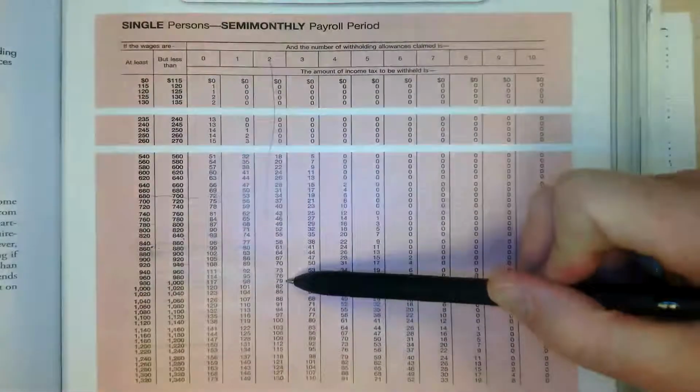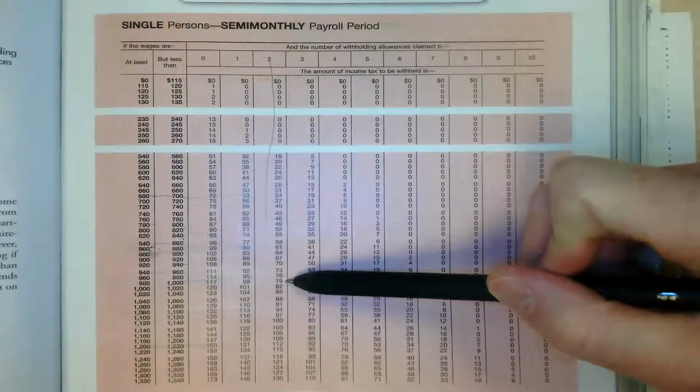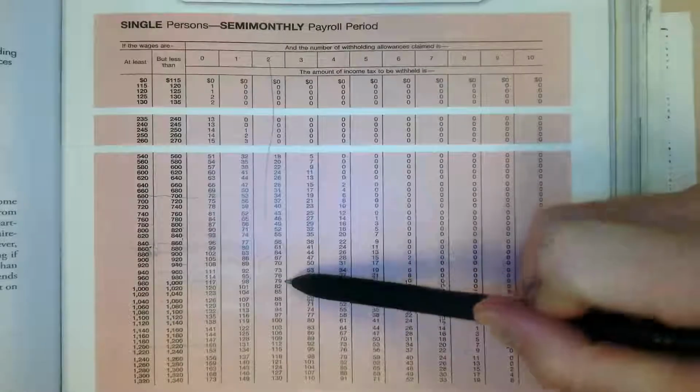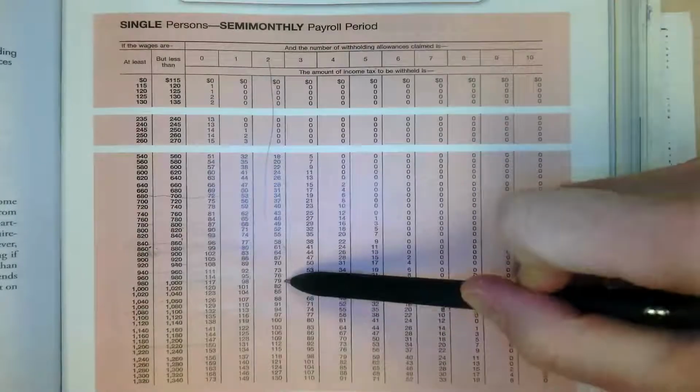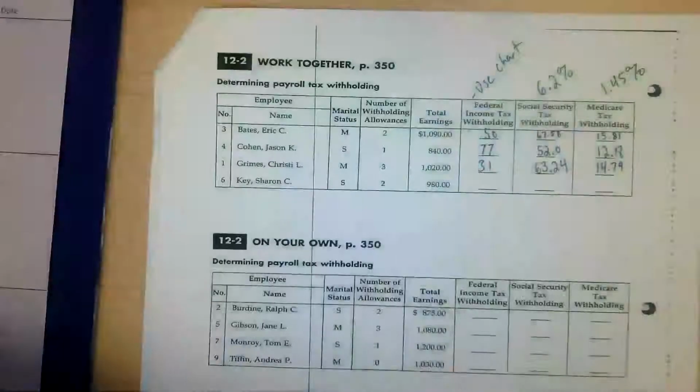So looks like 79 to me. 980, withholding 2, 79. You will get this chart with your practice test. You will use this chart. You could look this chart up, but the numbers are a little bit different. They have changed this in the last 10 years. But right now, it's 79.